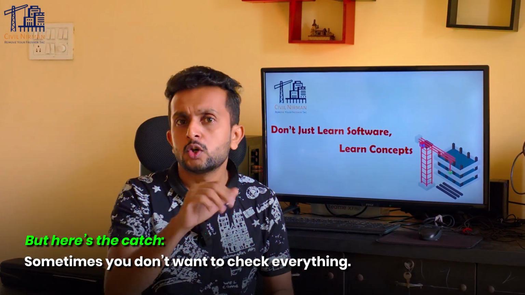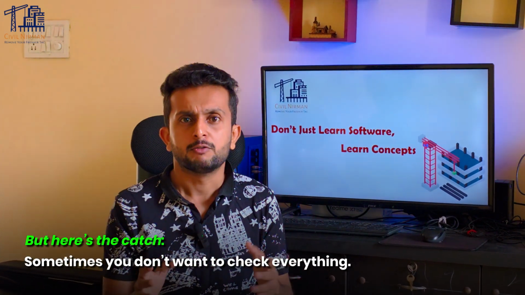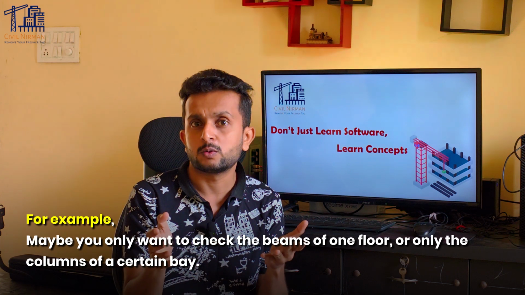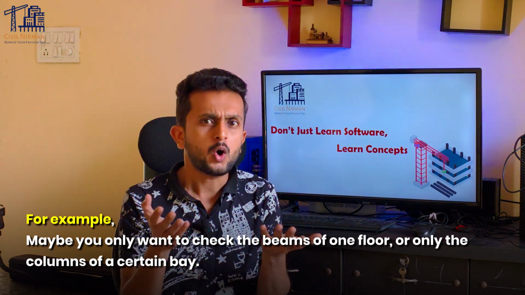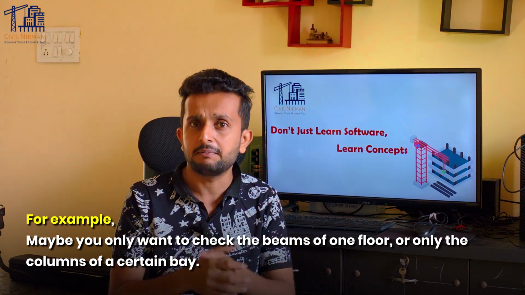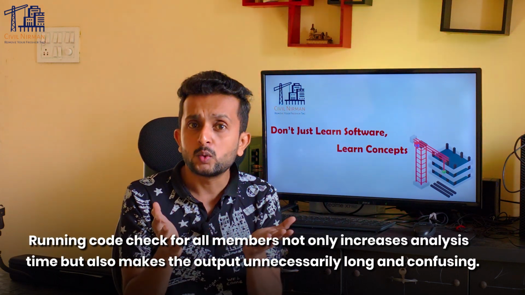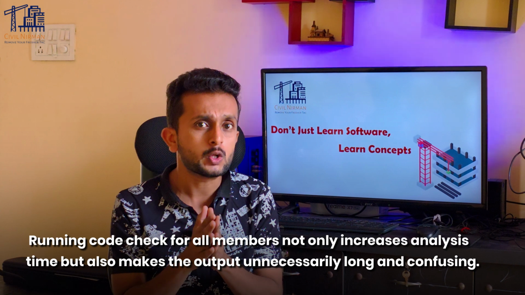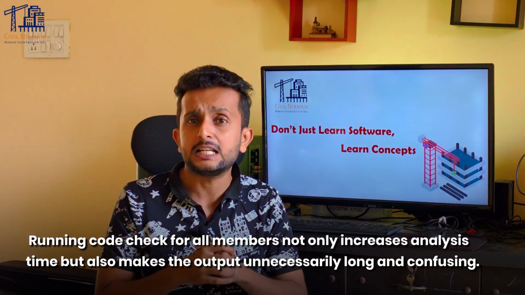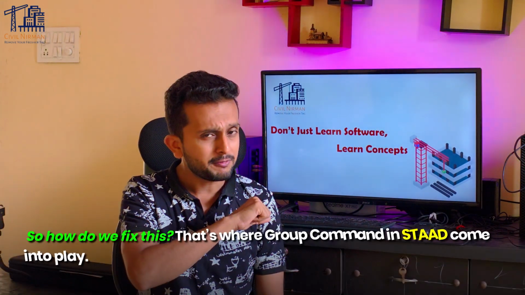Sometimes you don't want to check everything. For example, maybe you only want to check the beams of one floor or only the columns of a certain bay. Now, running code check for all the members will not only increase analysis time but also make the output unnecessarily long and confusing. So how do we fix this?